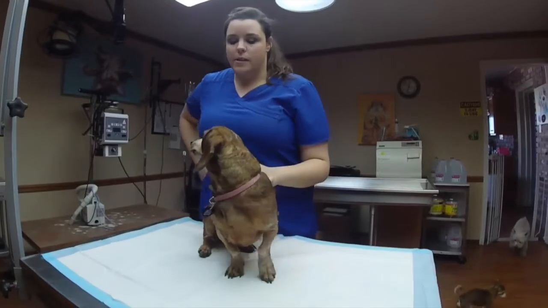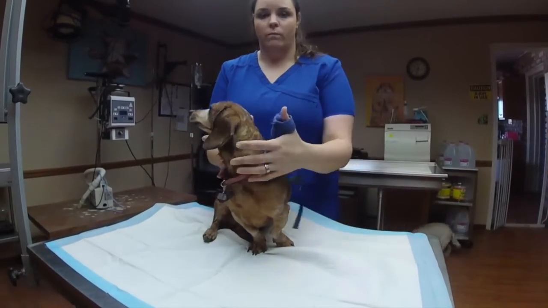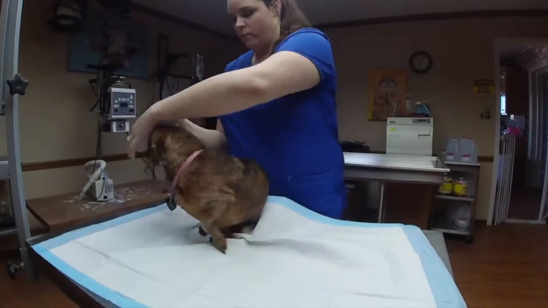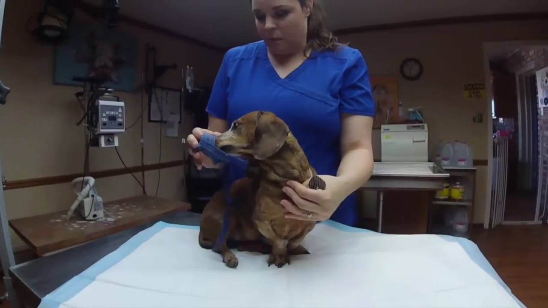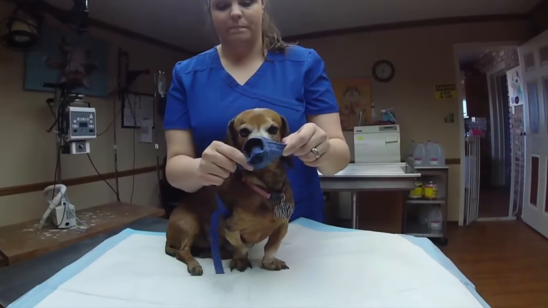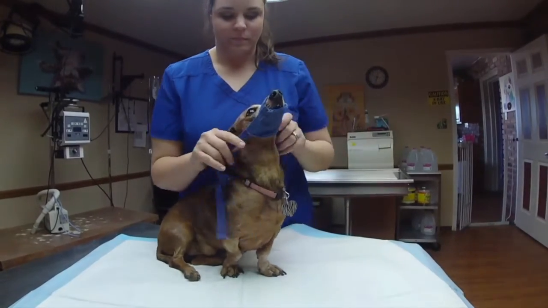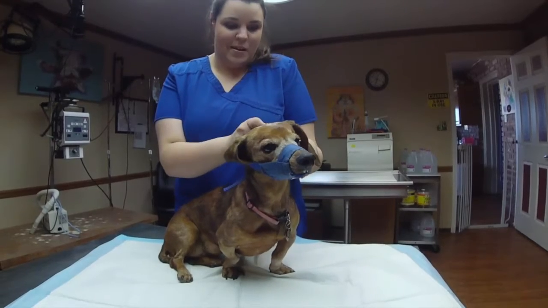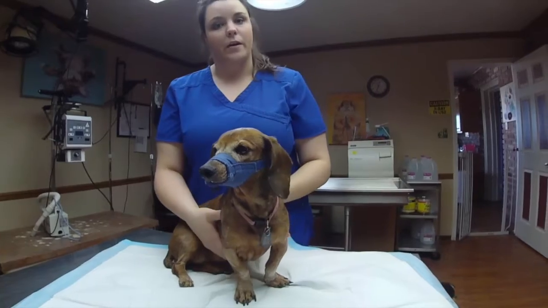This is how to safely apply a muzzle on a canine. Typically you want to come from behind. Their head will usually be facing away from you. You want to come from behind, Heidi, stay there, and apply over the snout like this. And then you will clasp from behind and tighten down. And that is how to safely apply a muzzle.